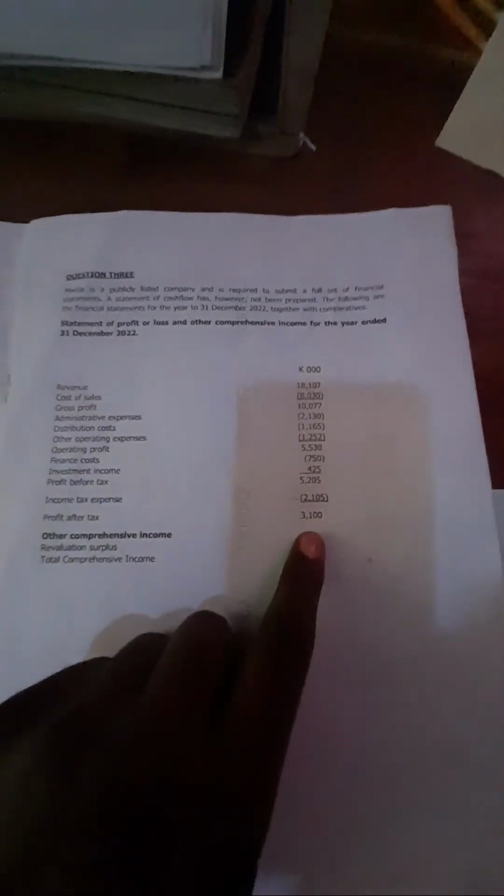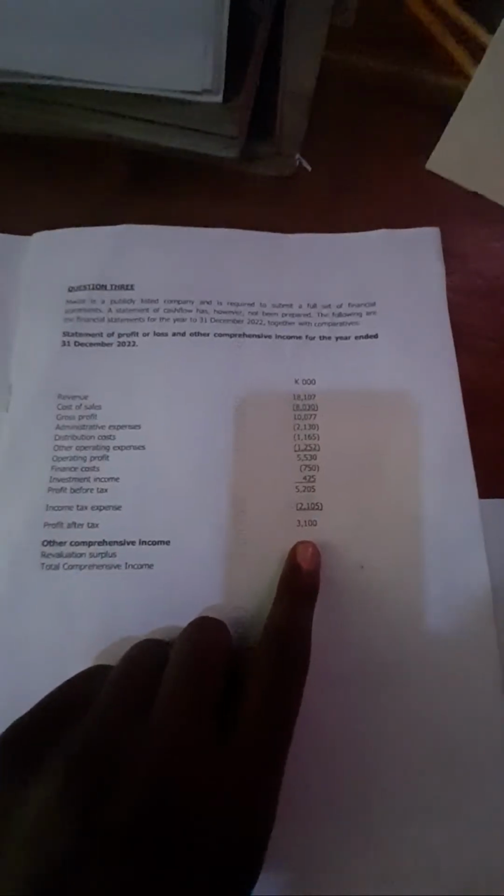Profit for the year in the statement of profit or loss. So when you come here, you can see the profit for the year. The profit for the year is this one, that is 3,100, which has been given. So you simply pick that one up and include it here, 3,100.